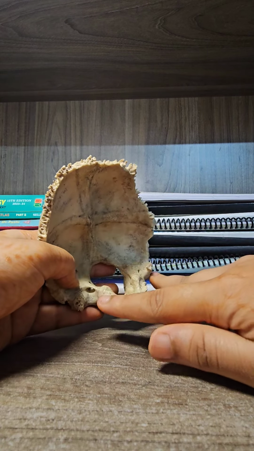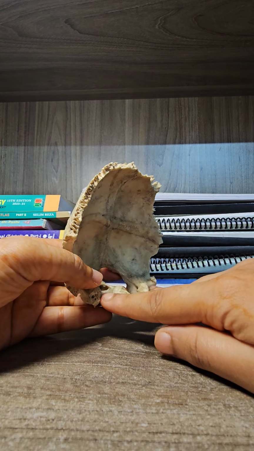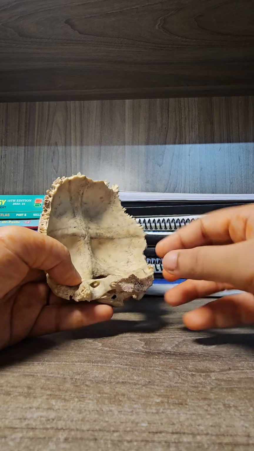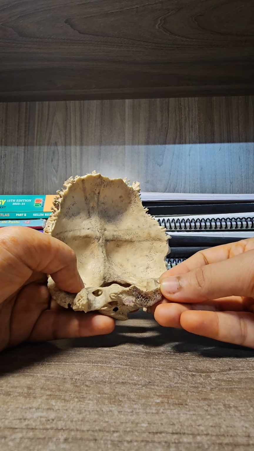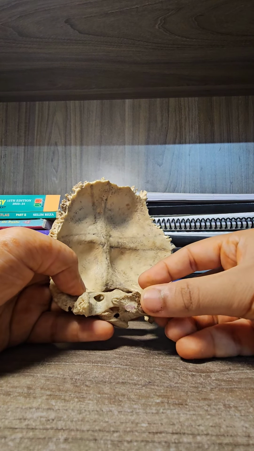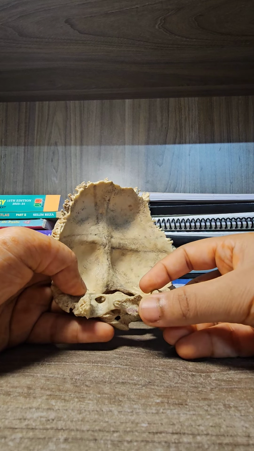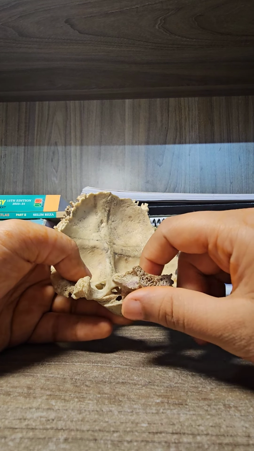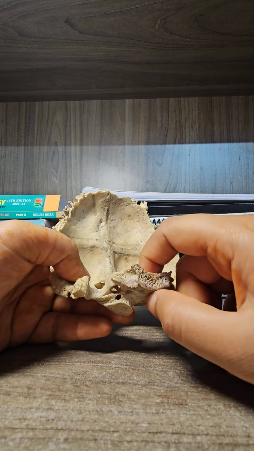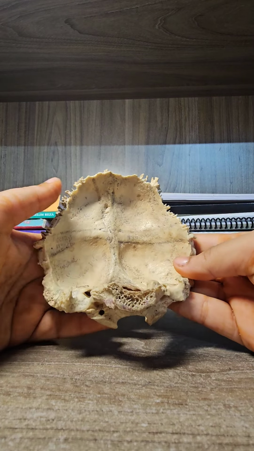The two lateral parts of the basilar part articulate with the petrous part of the temporal bone. The anterior surface of the temporal bone articulates with the sphenoid bone, and the inferior surface of the basilar part articulates with the atlas.